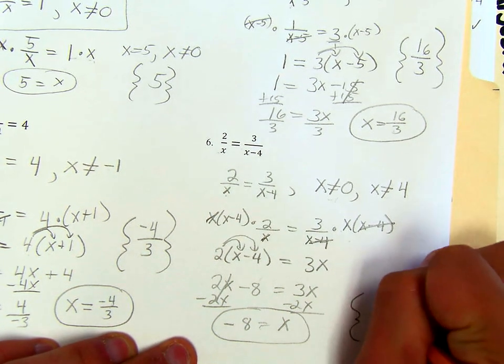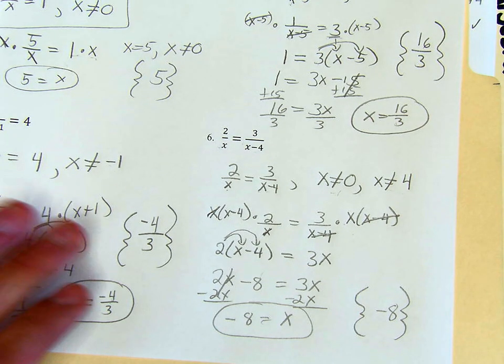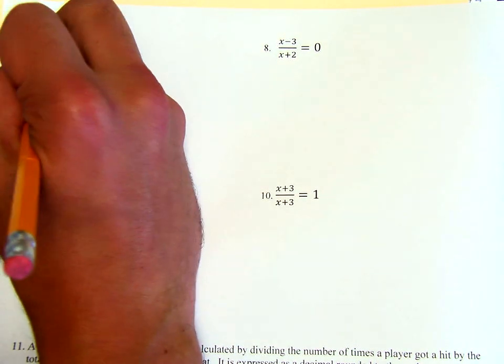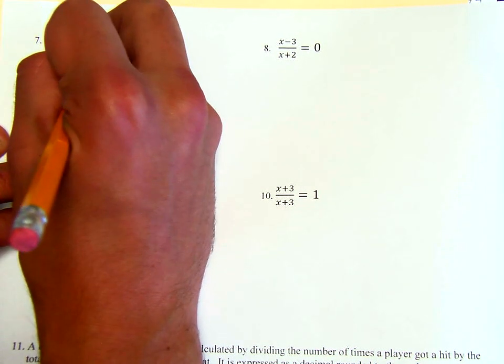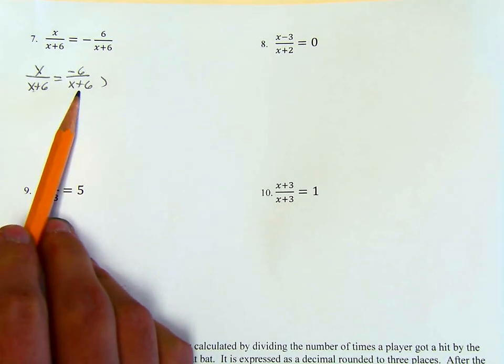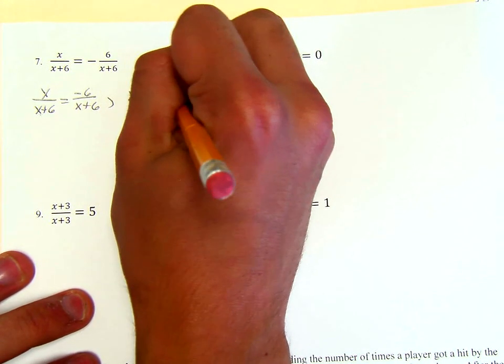Okay? So now let's move on to our next example, an example for number 7, is that we have x divided by x plus 6 is equal to negative 6 divided by x plus 6. So let's look at this. I'm going to first rewrite the expression: x over x plus 6 is equal to negative 6 over x plus 6. And if we look at the denominator, we have x plus 6 and x plus 6. So x cannot be equal to negative 6, because if x is equal to negative 6, we wouldn't have a solution.